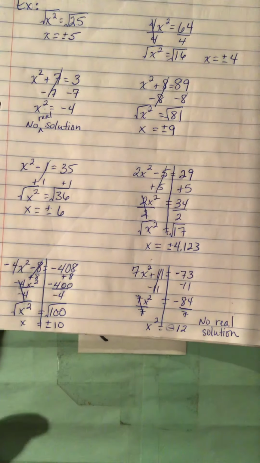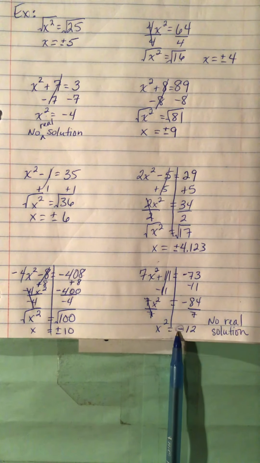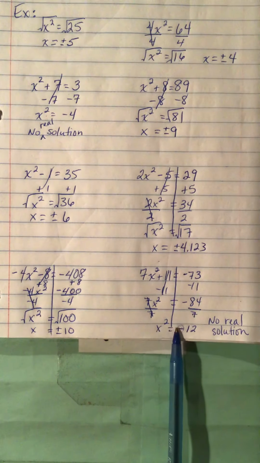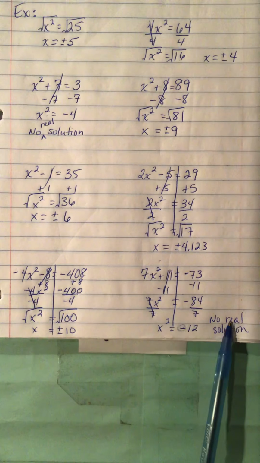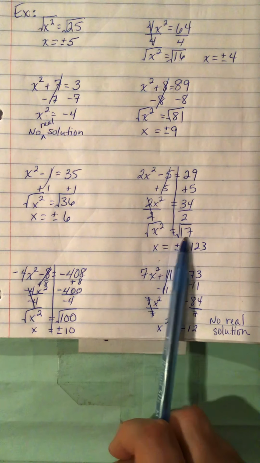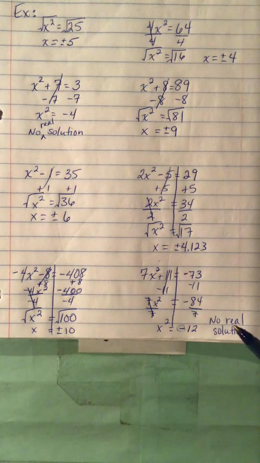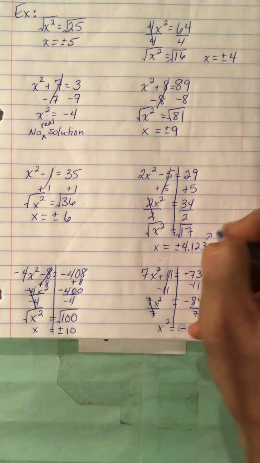No real solution. So just a couple things to be aware of. If you end up with x squared equal to a negative number, you have no real solution. If x squared is equal to a number that's not a perfect square, you can go ahead and take the square root, just round it off to the nearest thousandth.